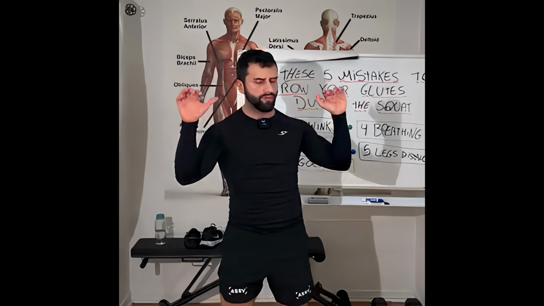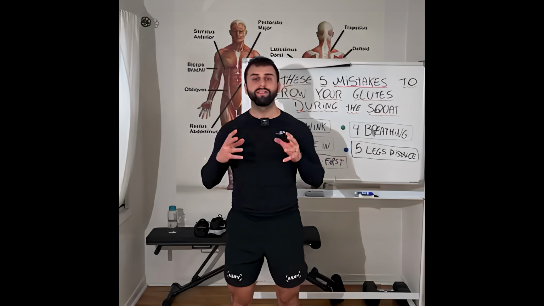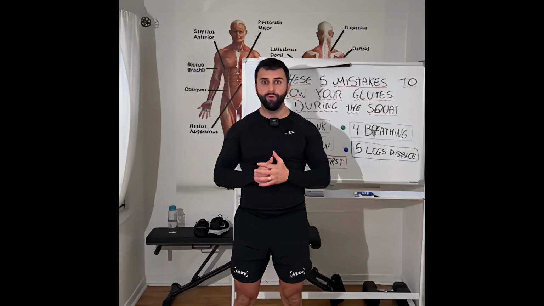Again, no matter if you're doing it with the bar or dumbbell or the machine, no matter how, use this breathing technique, and you're going to give a lot of stability to your spine, okay? You're not going to break down when you're squatting if you breathe correctly.